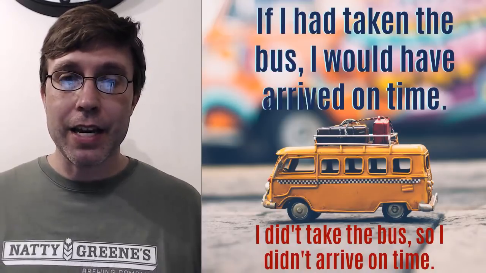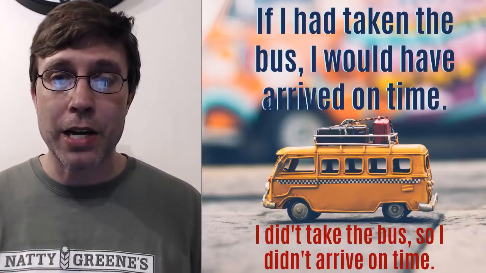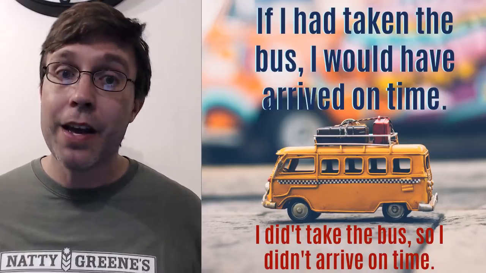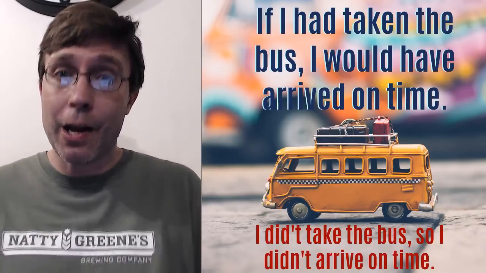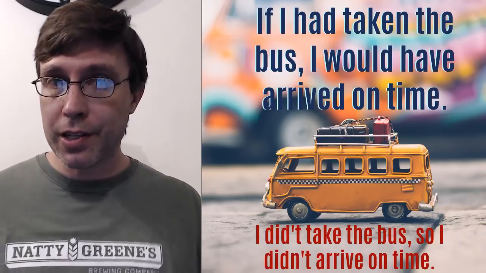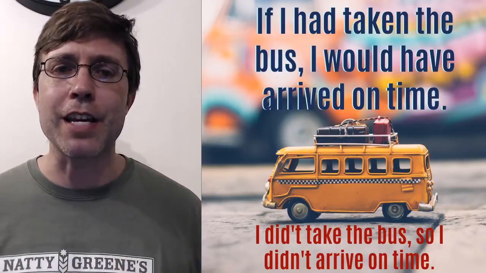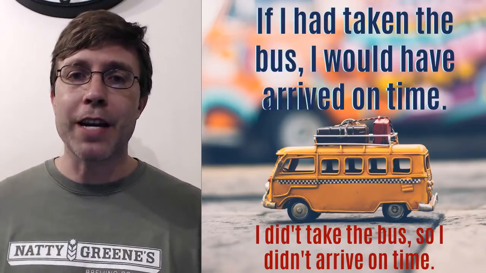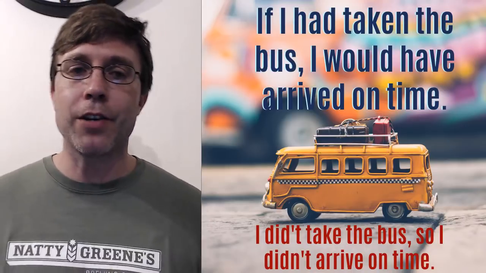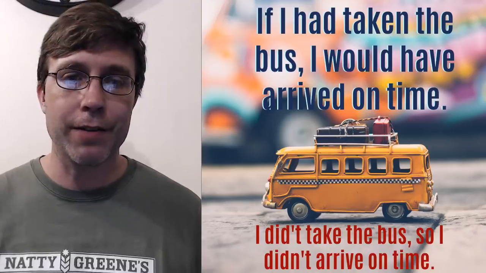So basically, I put the sentence down there so you can reference it. I didn't take the bus, so I didn't arrive on time. If I had taken the bus, I would have arrived on time. So we can use the third conditional to have that same meaning. And it's a little more challenging because you have to think it through a bit more with that grammar. If I had taken the bus, I would have arrived on time. Would have plus the past participle. Would have arrived. Let's do another one.